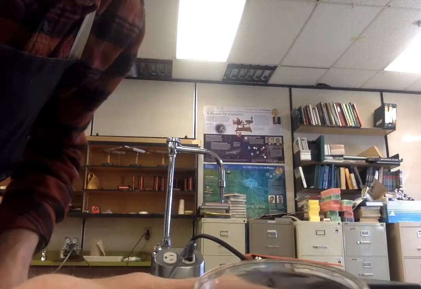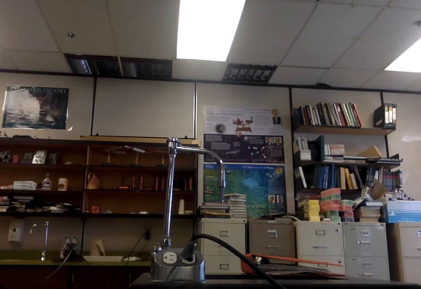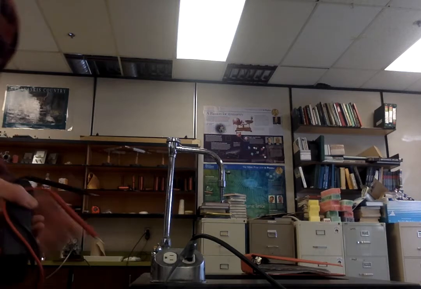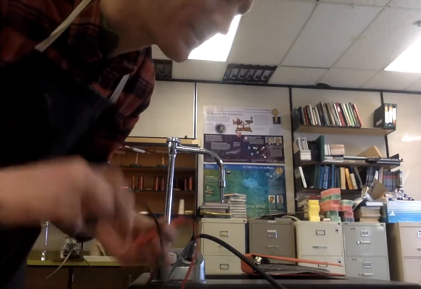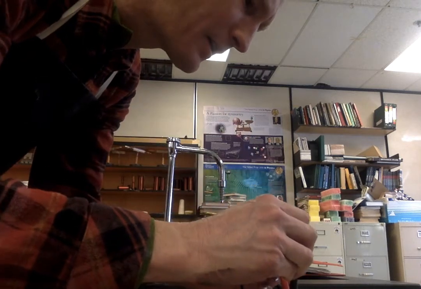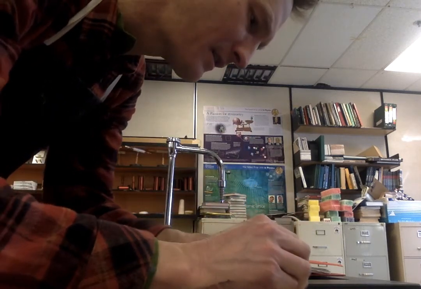My assessment is, wow, the crystals are still in there, but they're smaller. I'm going to say it's slightly soluble. And last here, conductivity.